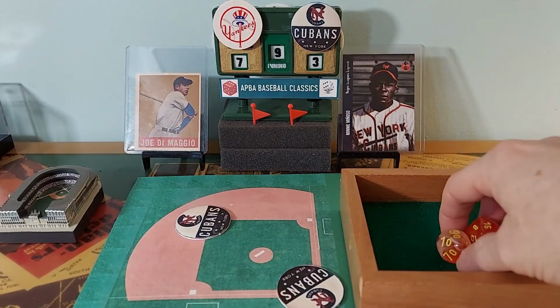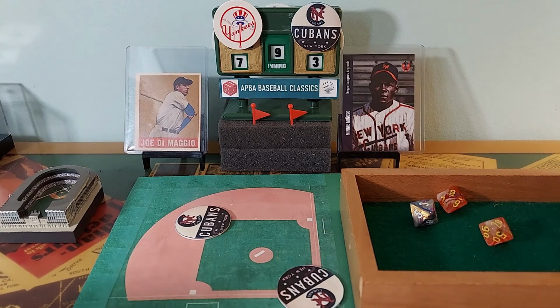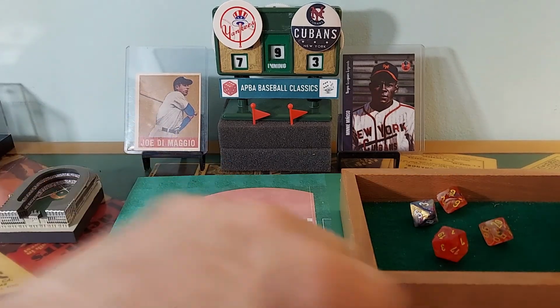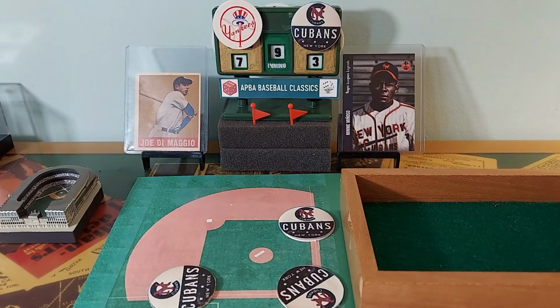Cubans need base runners. Here is Silvio Garcia. 32. That's going to be a hit for Garcia. His target number was 34. Let's see what kind of hit that is. That is a one-base single. First and third for the Cubans, and Joe Page is in trouble right off the bat.